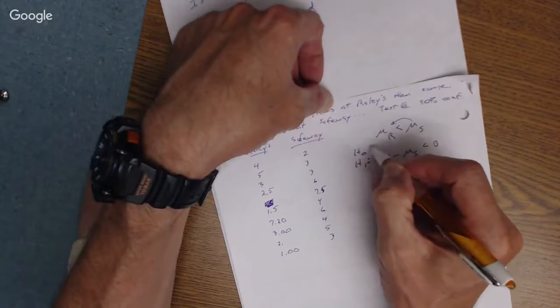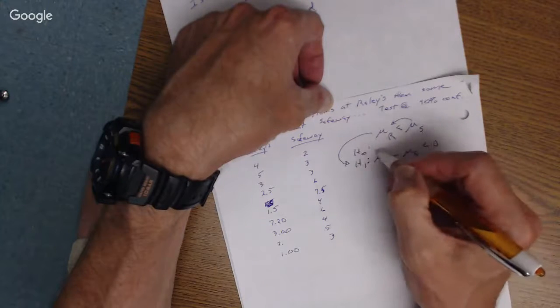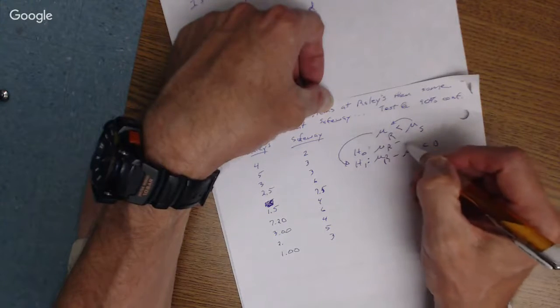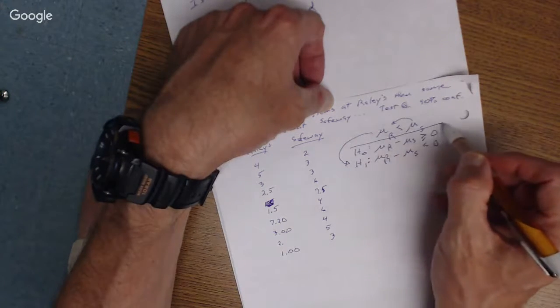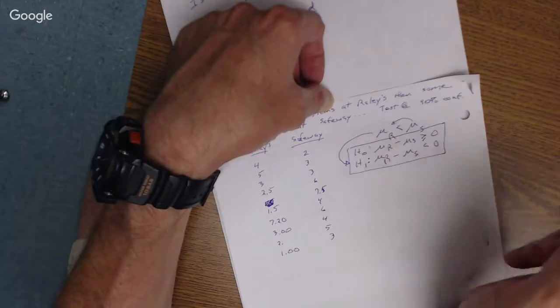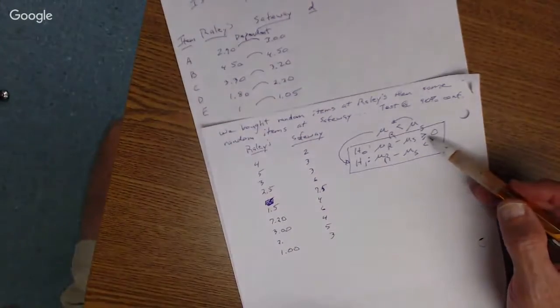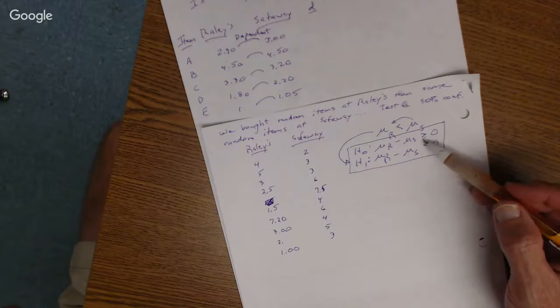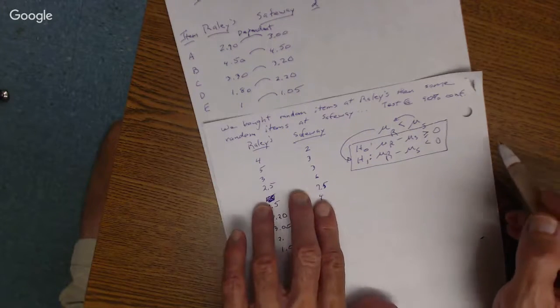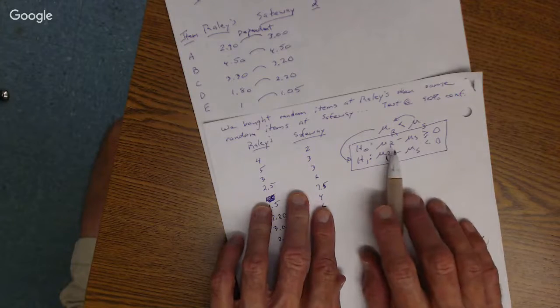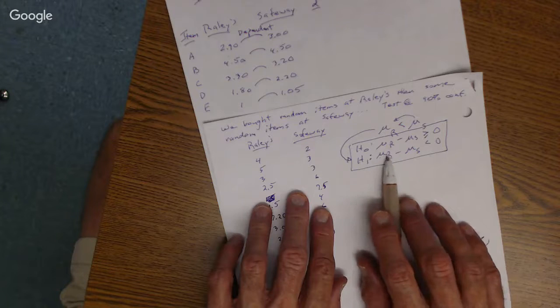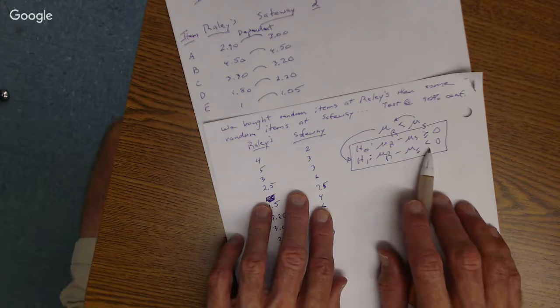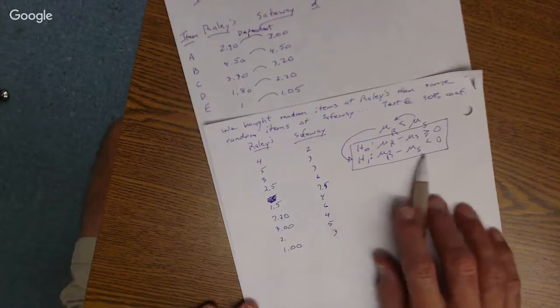Rule number 1: the null has to have an equal. So if it doesn't have an equals, it's got to be the alternate hypothesis. Therefore, the null hypothesis is going to be mu Raley's minus mu Safeway is greater than or equal to 0. So those are our two hypotheses right there. And we still have to follow rule 1, which is the null has to have an equals in it. Okay, so for two independent samples, you're going to have a test that looks something like this. You're going to have two different mu's because you can't match them up, and less than or greater than or not equal to 0. So that's how we're going to start the independent.